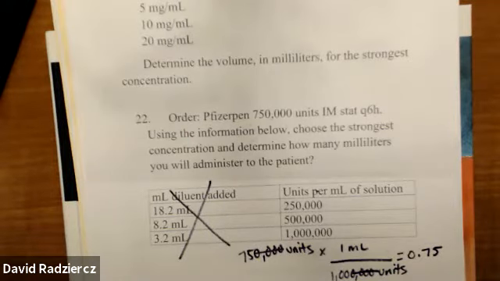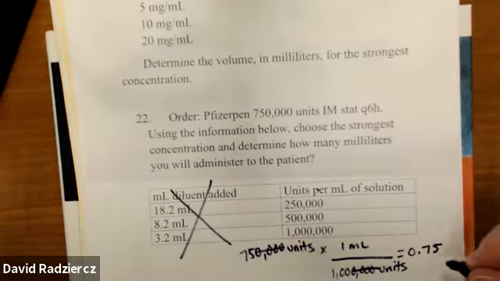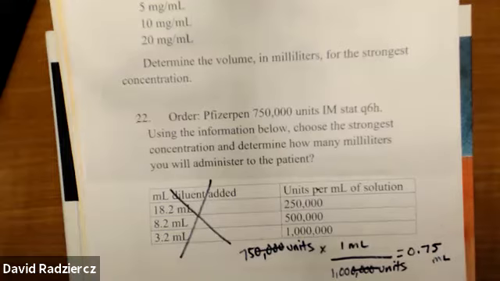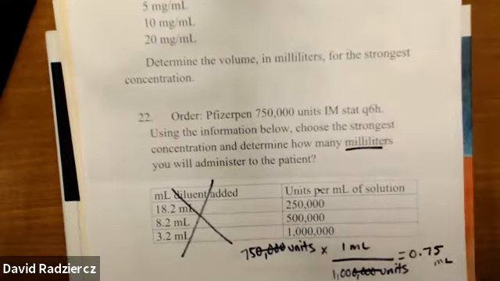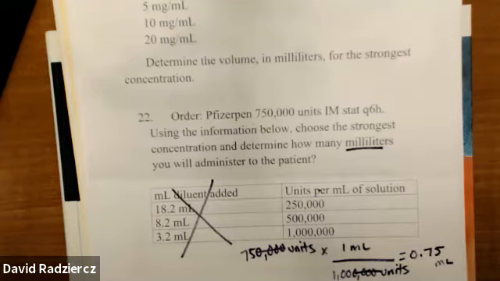Would that be in milliliters, please? Correct. Yeah, because it asked how many milliliters will you administer. So yes. I just ran out of room.